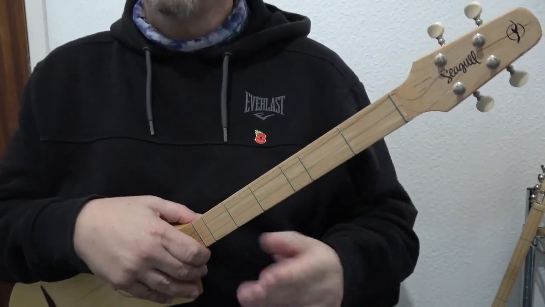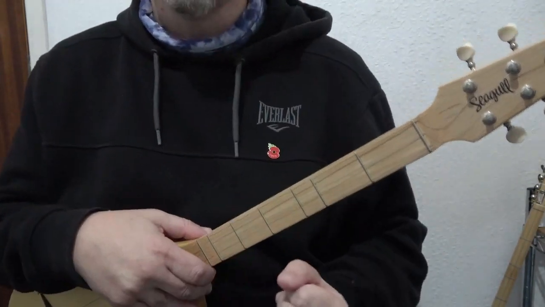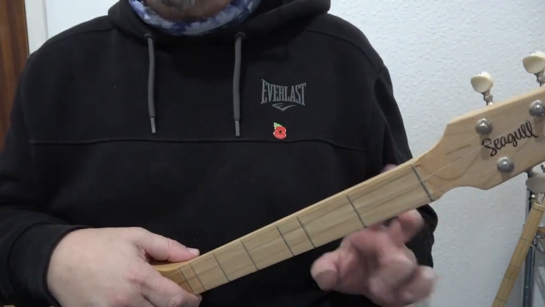So you can hear, it sounds the same, the gaps between the chords, the way they progress sounds the same, but because one's tuned higher than the other, it sounds different.